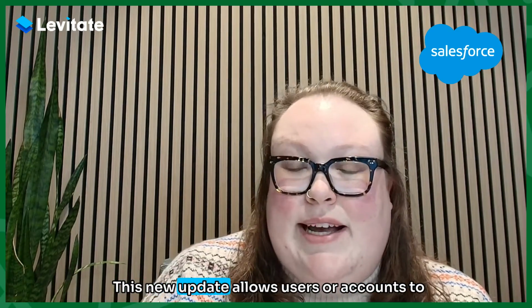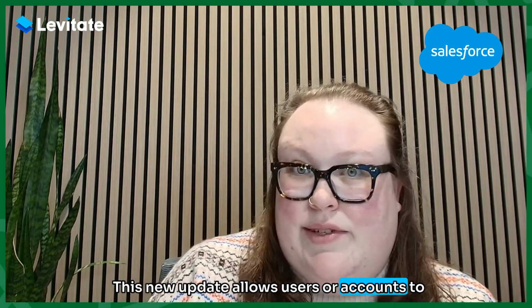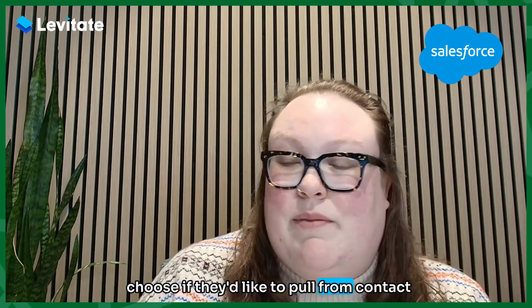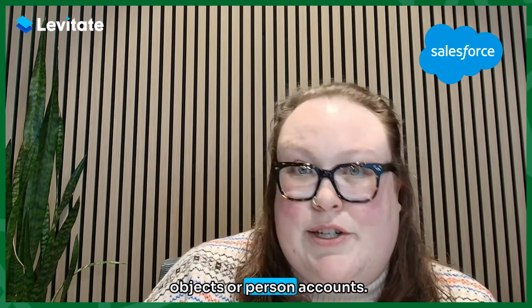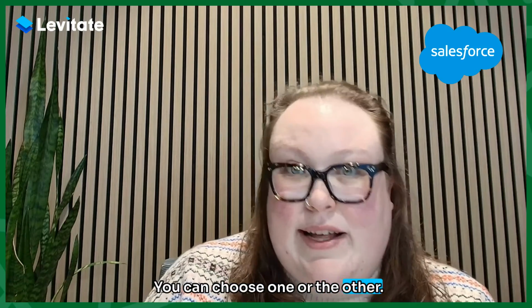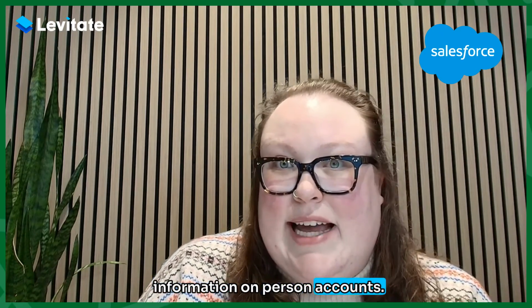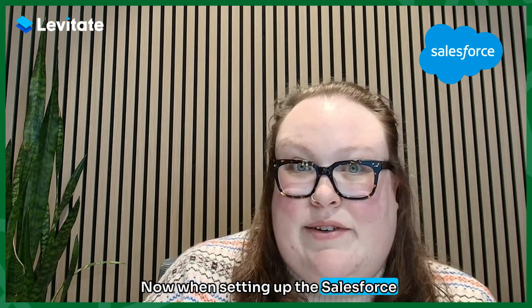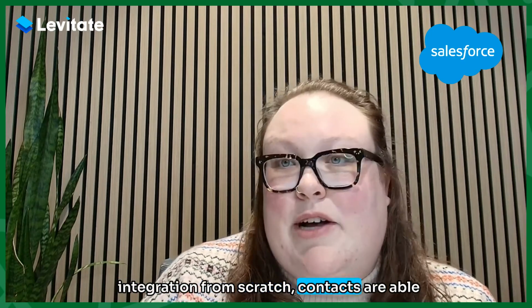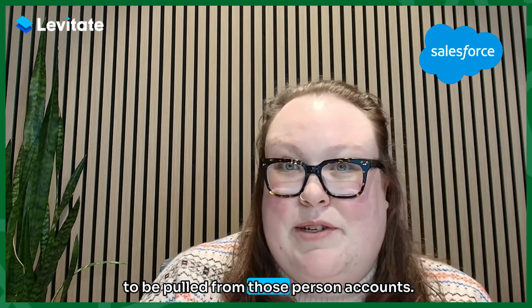This new update allows users or accounts to choose if they'd like to pull from contact objects or person accounts. You can choose one or the other. I know a lot of folks store their contact information on person accounts. Now, when setting up the Salesforce integration from scratch, contacts are able to be pulled from those person accounts.